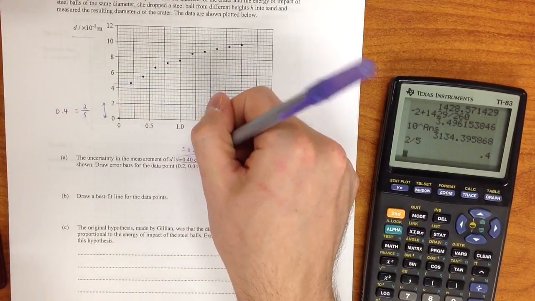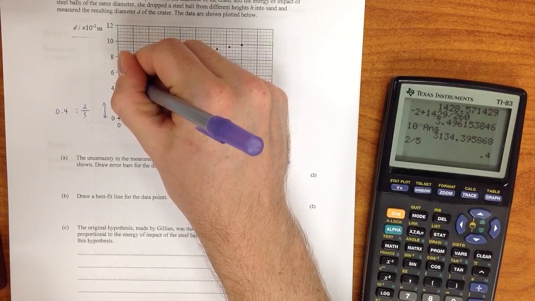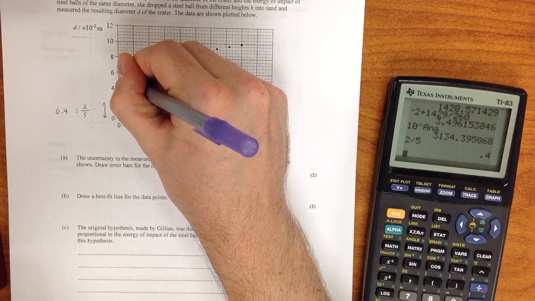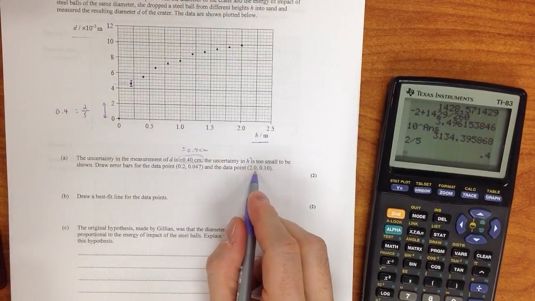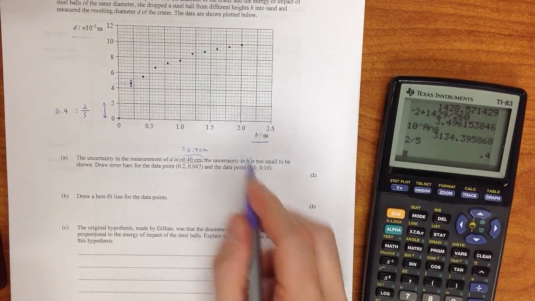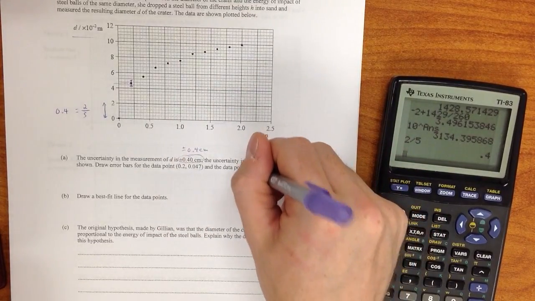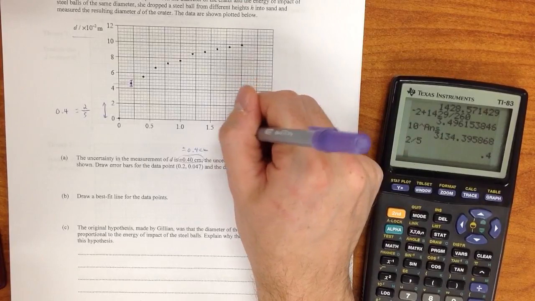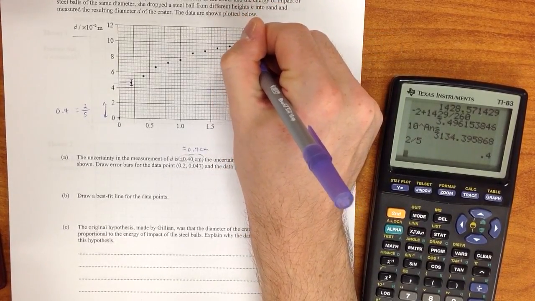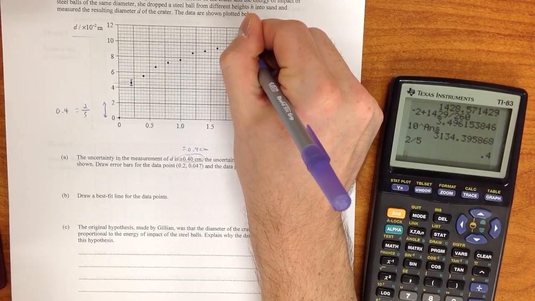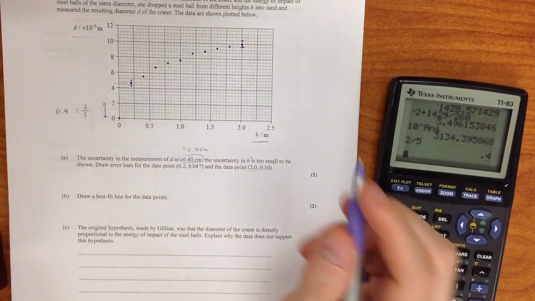Alright, so that's the uncertainty. I need to go up exactly 1 block. So starting in the middle, go up to the middle, and down exactly 1 block. And likewise for this guy here. Oh, no, sorry, the x value is 2, x value of 2. That one, I need to add the same sized error bars. Up a block, down a block. Right, like that.